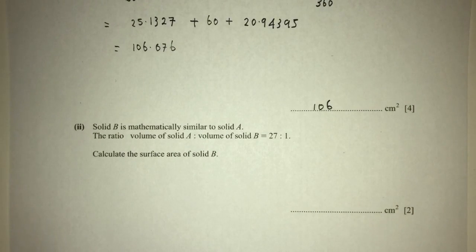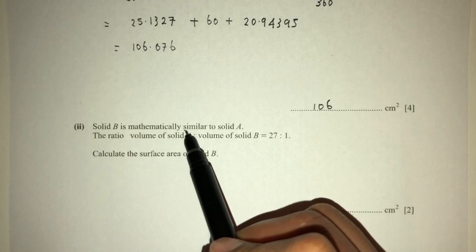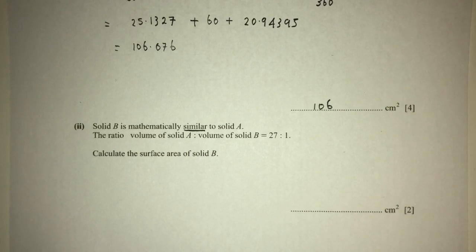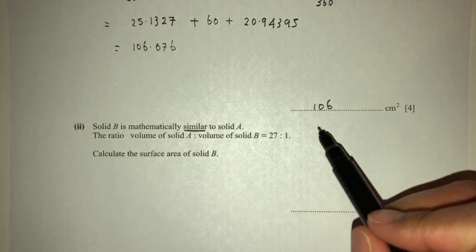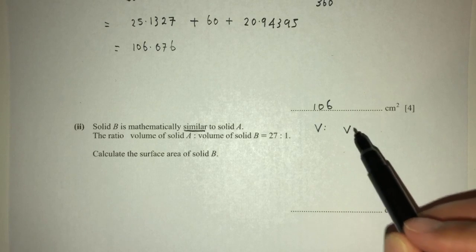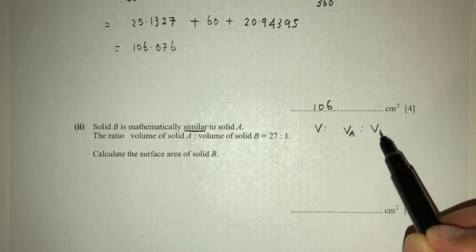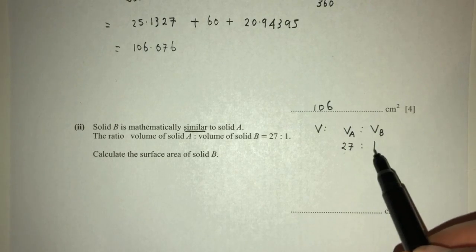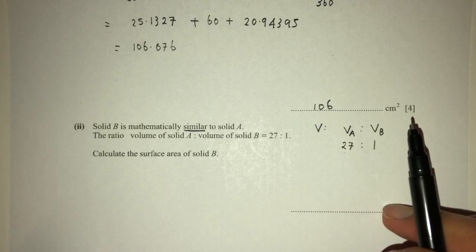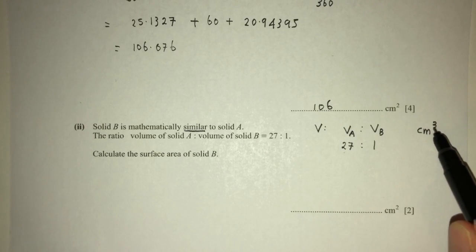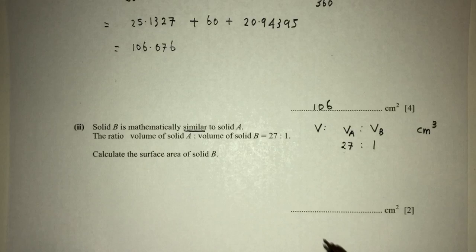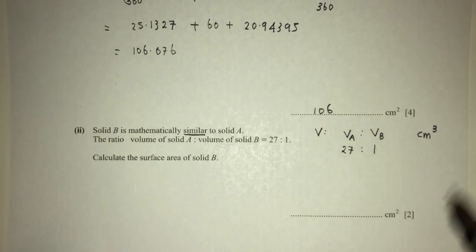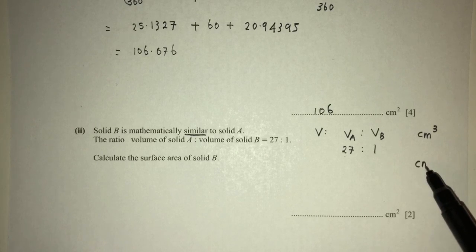Now for the next part, a solid B is similar. So we have to use similarity for this part of the question. It is similar to A. The ratio of the volume is 27 to 1. So the volume of A compared to the volume of B is 27 to 1. But now if you observe, what is the unit of volume? It is centimeter cubed. But now you want to find the ratio of their area. What is the unit of area? It is centimeter squared. So one of the ways I like to do it is to first find the ratio of the sides, in centimeters.